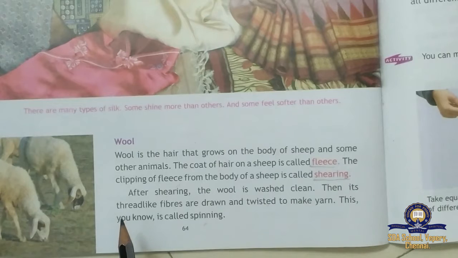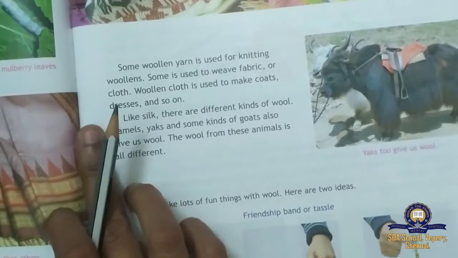The coat of hair on a sheep is called fleece, and separating the hair from the body of a sheep is called shearing. After shearing, the wool is washed clean, then drawn and twisted to make yarn, and this process is called spinning.